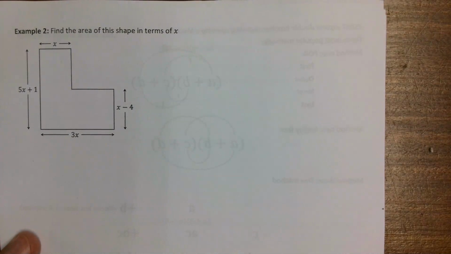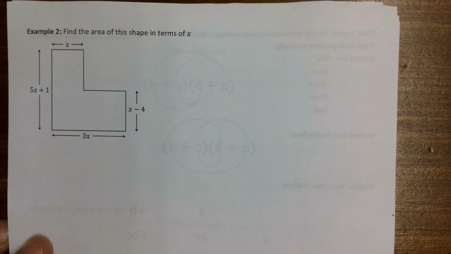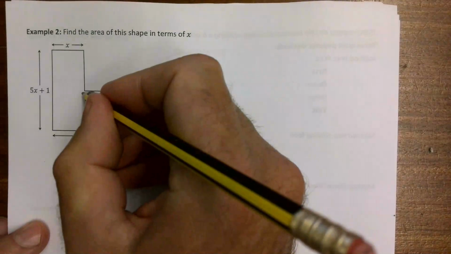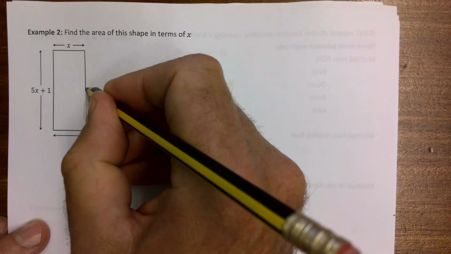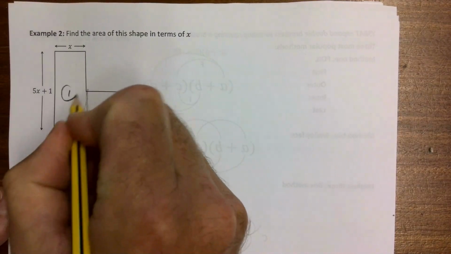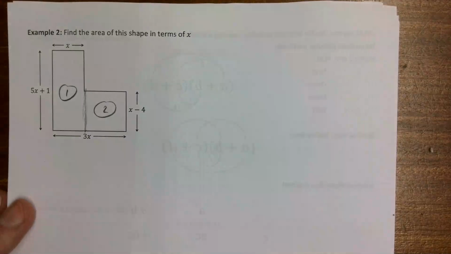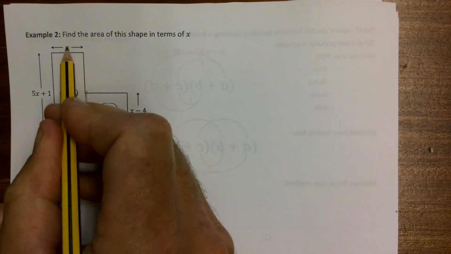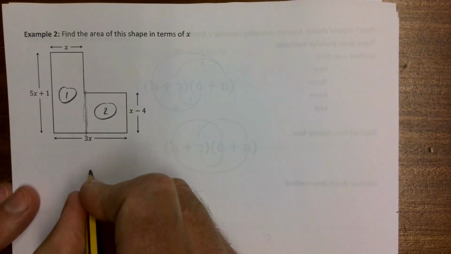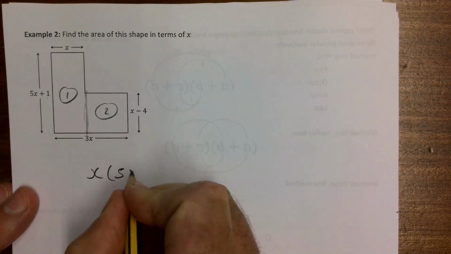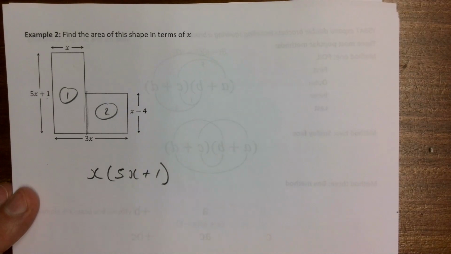Example 2, find the area of this shape in terms of x. So what are we going to have to do? I think we should maybe split it up into a couple of different sections. I'm going to cut it like this and we'll see what we end up with. So the area of my first shape here and then the area of the second shape, and then add them both together. So I'm timesing x by 5x plus 1. So that's going to be x times 5x plus 1.